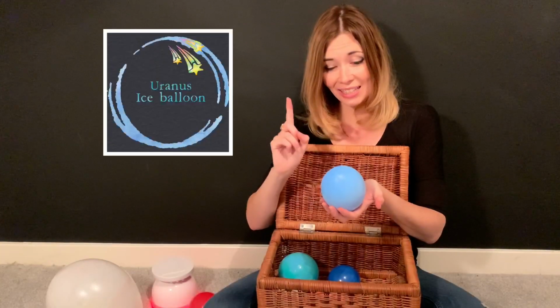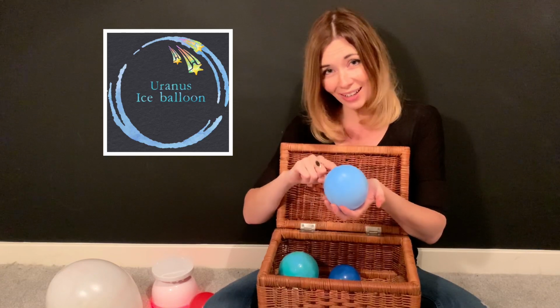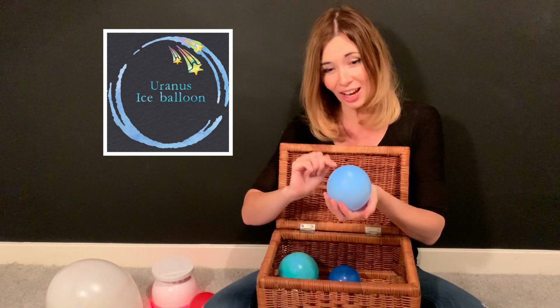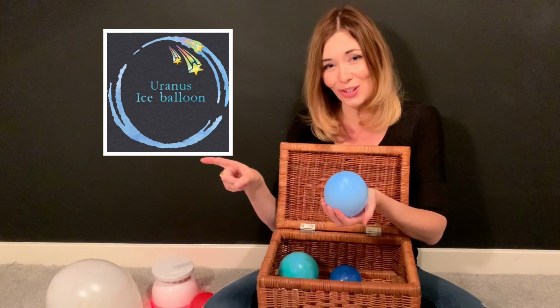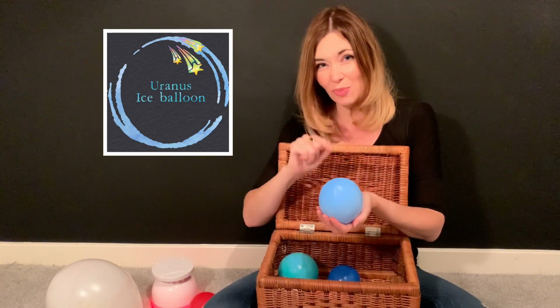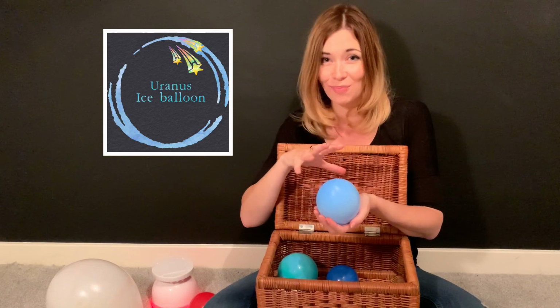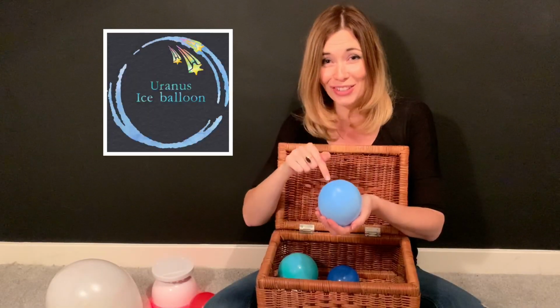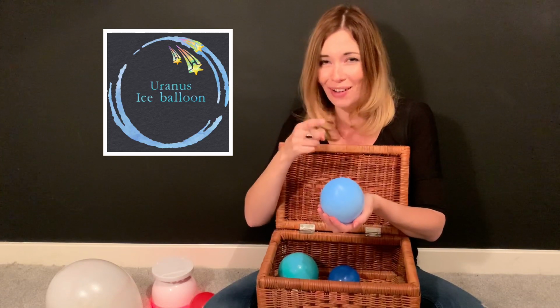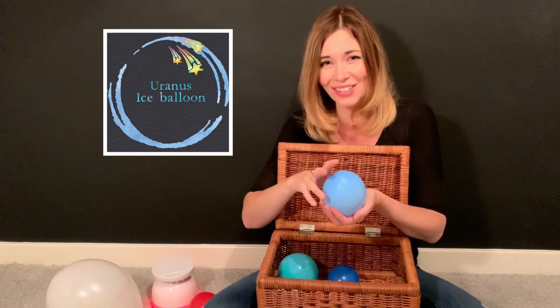So for Uranus, I've literally just filled this with ice, so it's super cold to the touch. You can put ice inside it so it rattles in the same way as the Saturn one did, or you can actually just put it in the freezer and have a lovely ice balloon, which will be super cold to the touch. I forgot to do that, so mine's got ice inside, but I'd probably recommend putting it in the freezer if you want a really sensory experience.